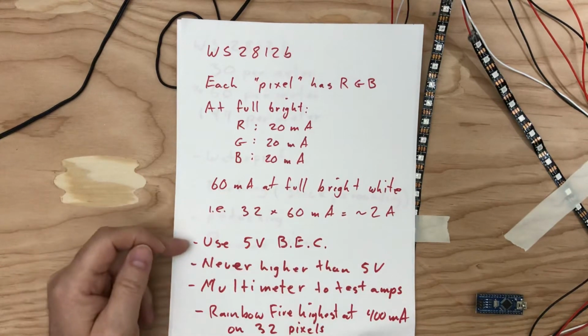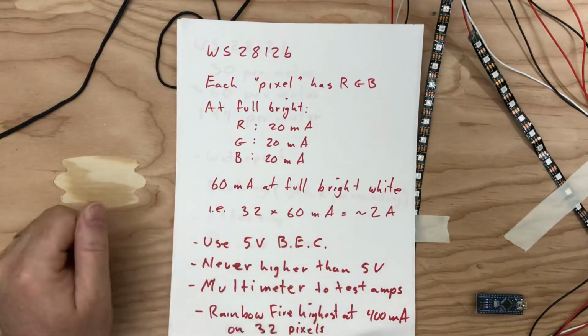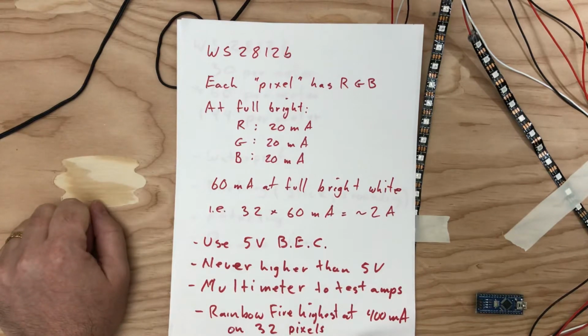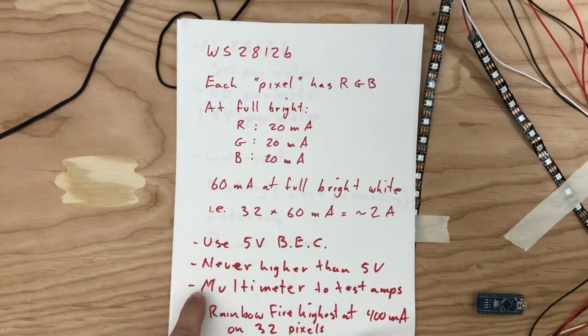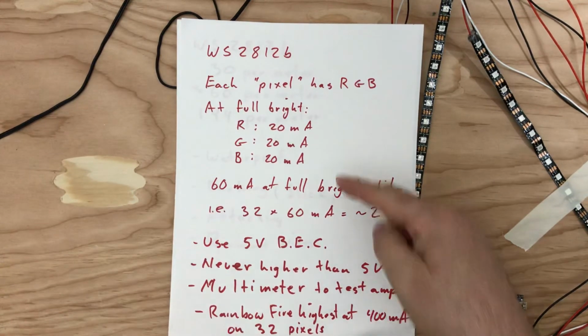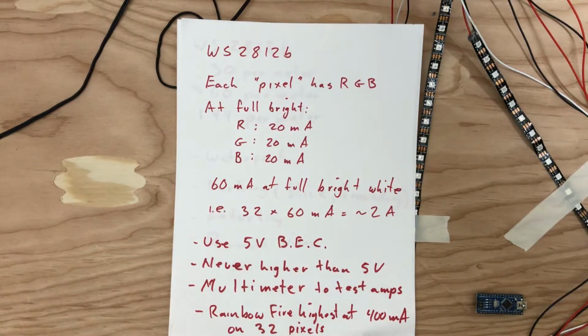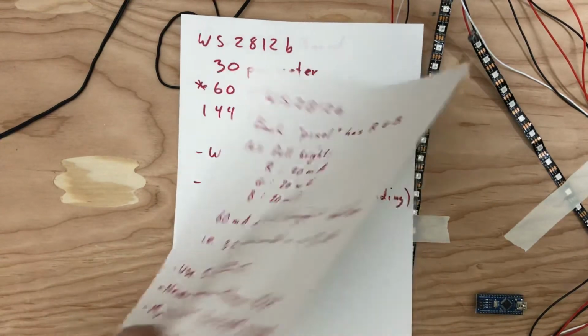You need to use a 5-volt battery eliminator circuit. They're fairly available. What those do is you can get a 12 volt or some other voltage and drop it down to 5 volts. Use a multimeter to test the amp draw for whatever you set up. In some of my testing, the Rainbow Fire was the highest at 400 milliamps on the 32 pixels. Like, these numbers are only at full bright white, but the patterns are never really full bright white anyway. They're always a variation of a color, but you have to be cognizant of that.